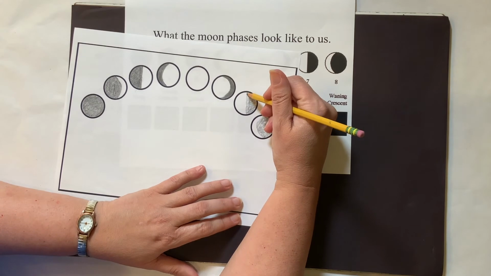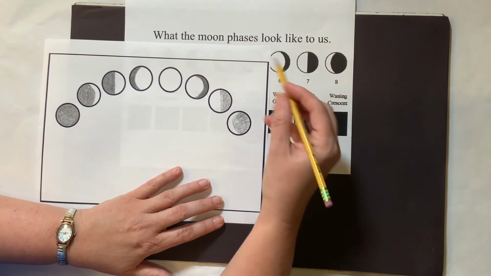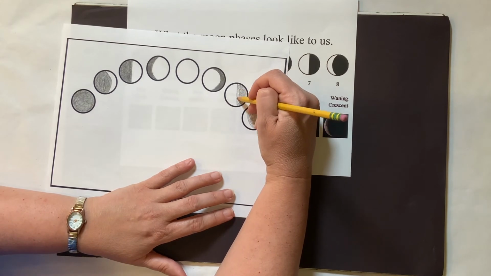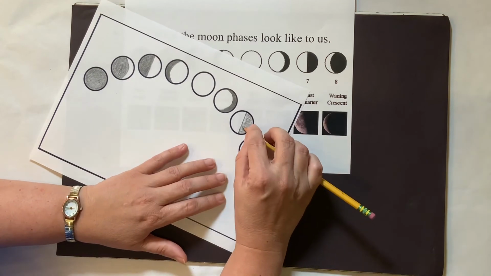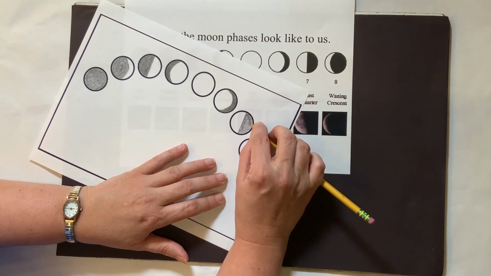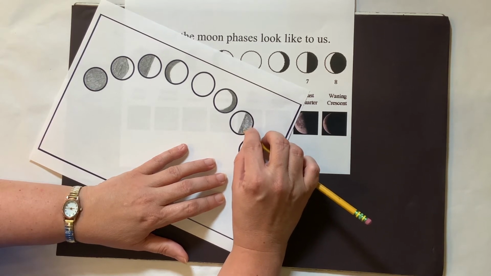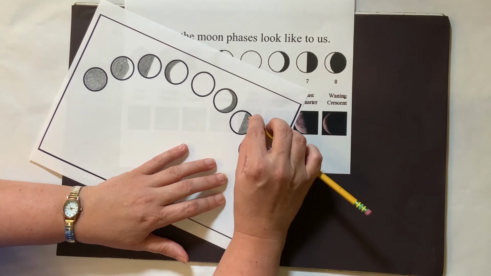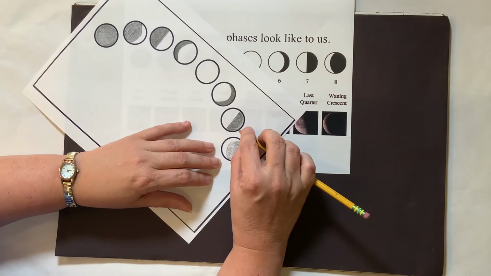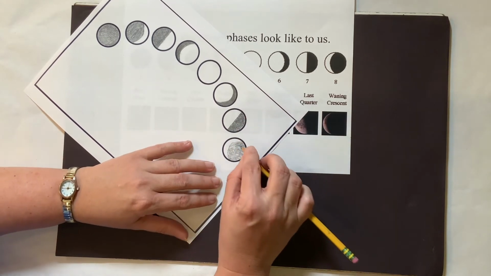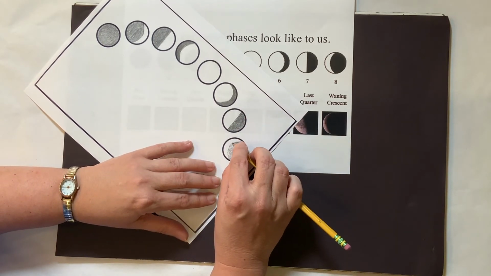And again on this one here, this is our half moon, our last quarter. See our last quarter, our half? We're going to go ahead and put a line down that one and color it up. It's okay whichever one you're working on, as long as you have them all there.